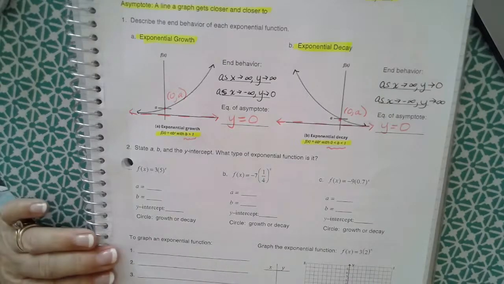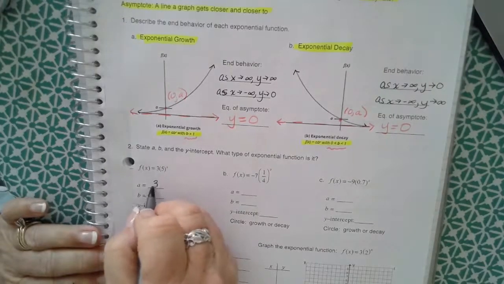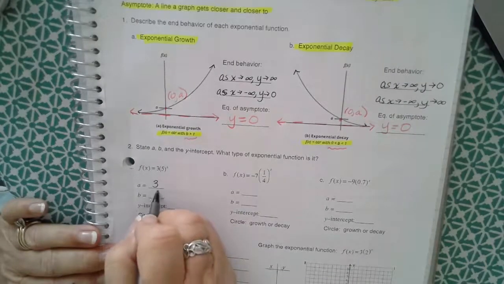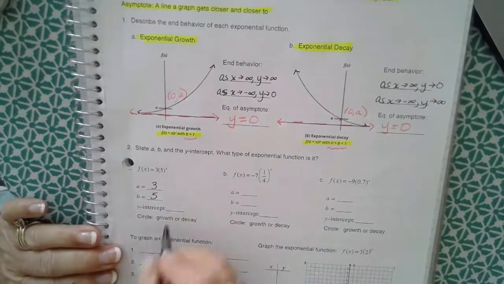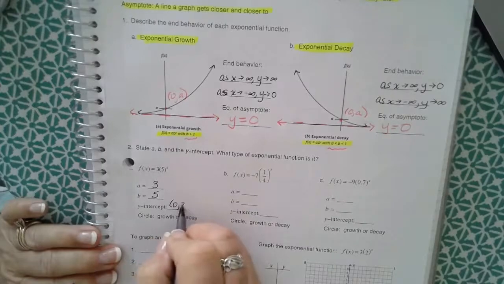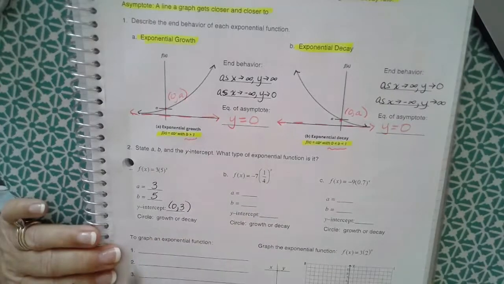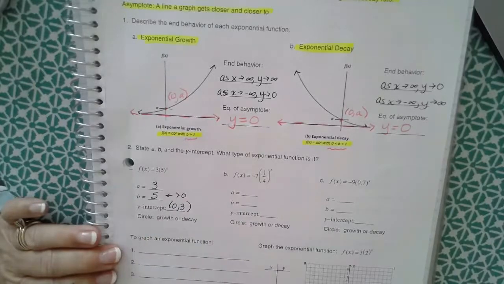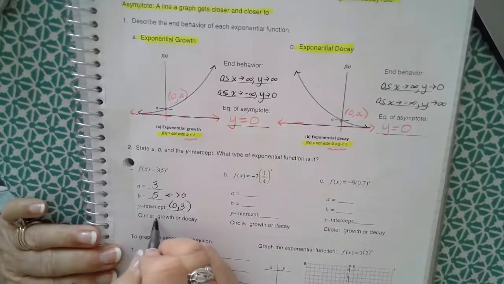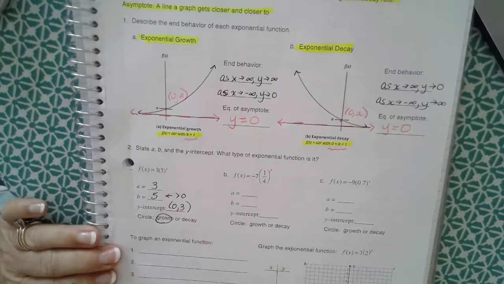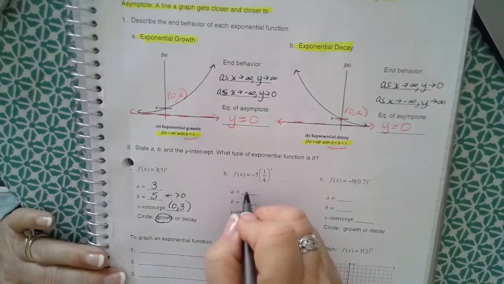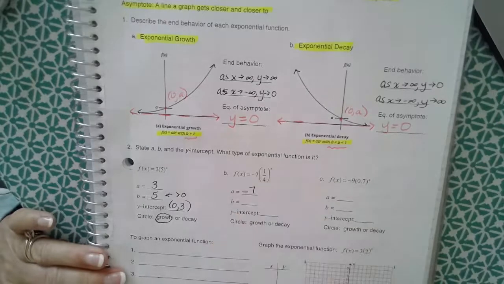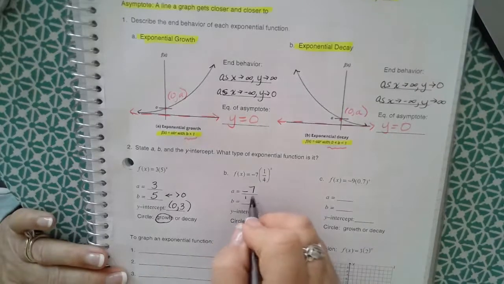So if we get here, our a value is 3, b value is 5, which makes our y-intercept (0, 3). Now, since our b, if we look at it, is greater than 1, is it growth or decay? It's going to be growth. Then we go to the next one. Our a value is -7. B value is 1/4.